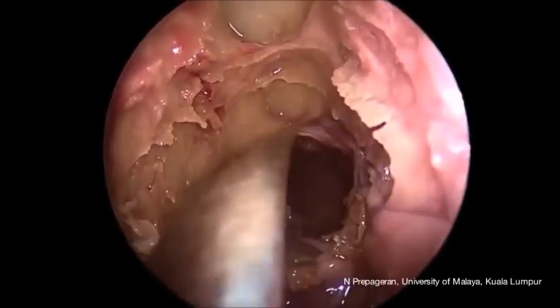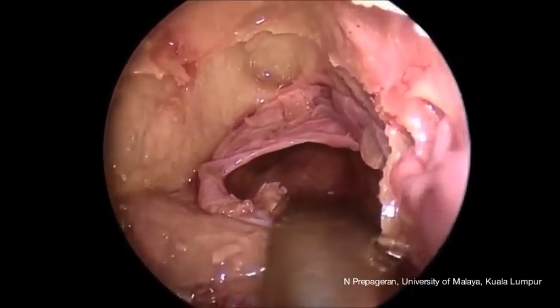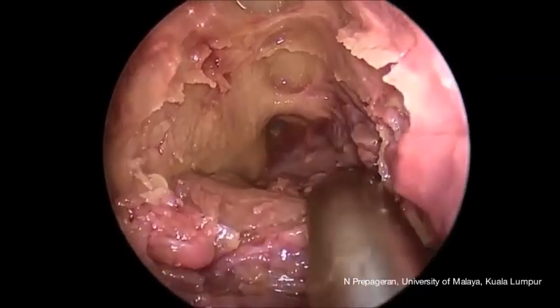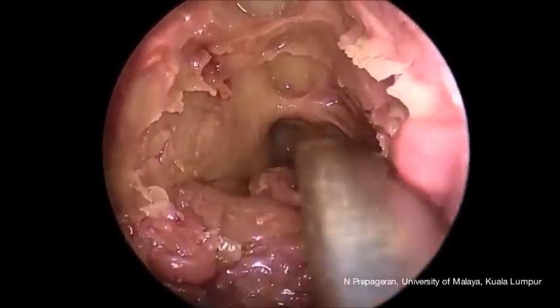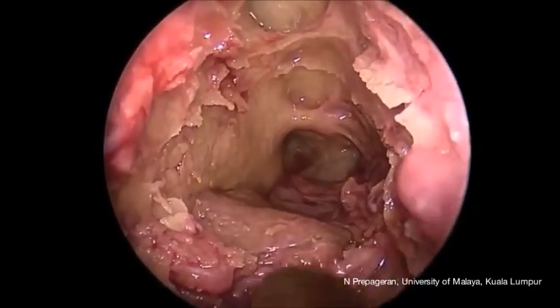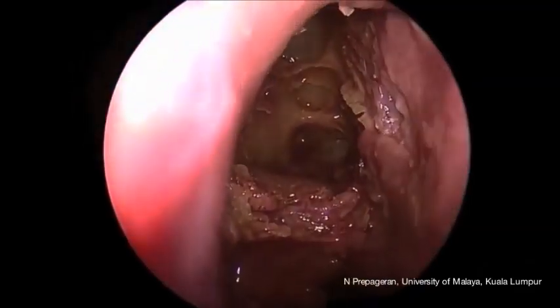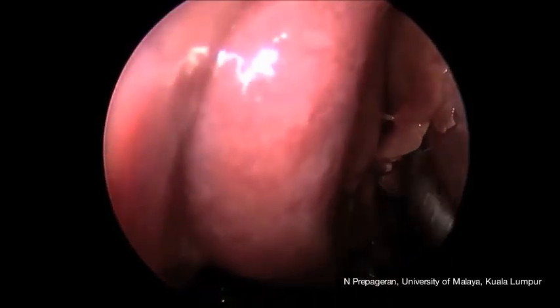And this is the posterior ethmoidal cavity or sinus with the mucosa inside the cavity itself. We are peeling off the mucosa from the posterior ethmoidal artery. You can see the multiple branches of the posterior ethmoidal artery as it goes into the turbinate. And how do we confirm that that is the posterior ethmoids? The easiest way is to look for the superior turbinate.